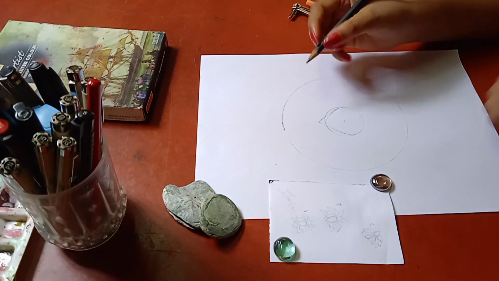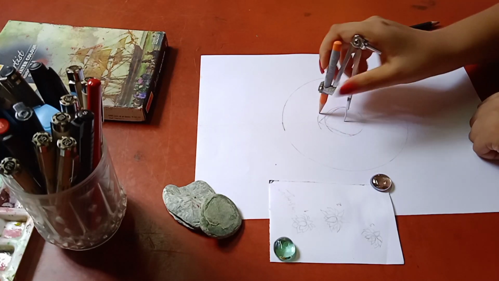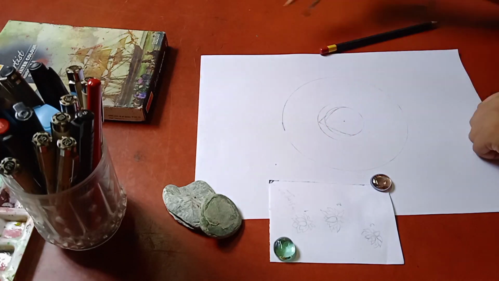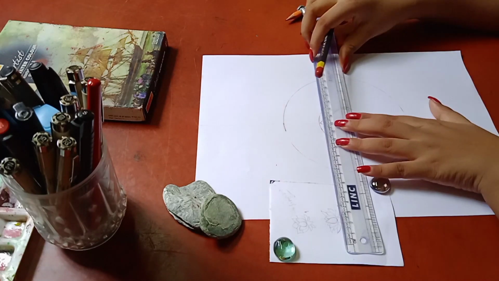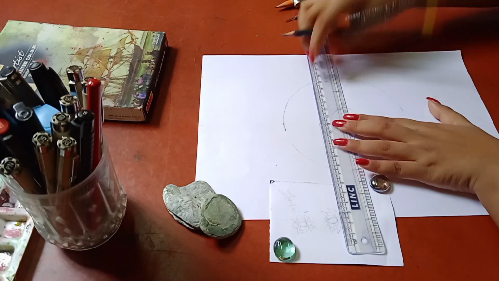After doing this, I am going to take another arc so that I can measure how much length I have taken. It is slightly more than 4 centimeters, and now I am going to take the measurement with a scale so that I do not forget how much length I have taken.